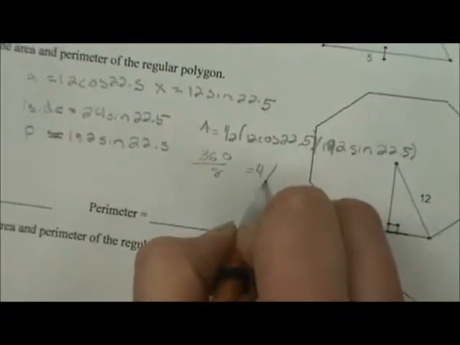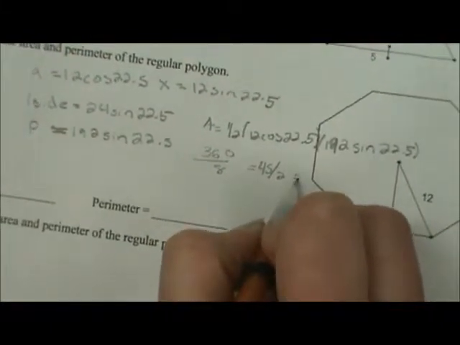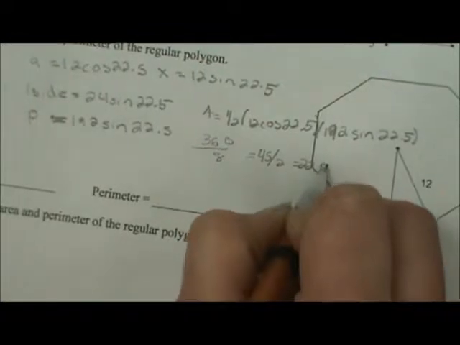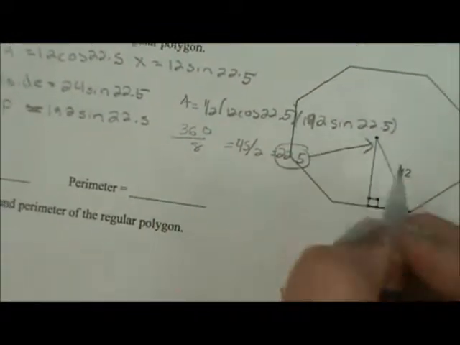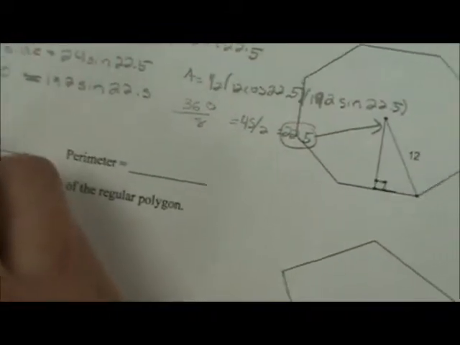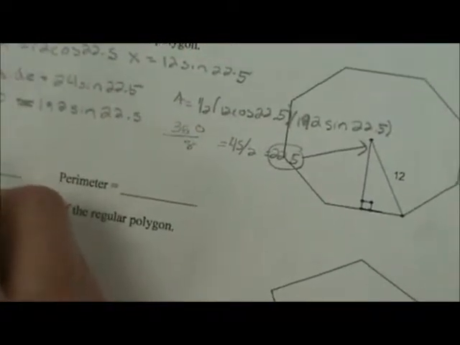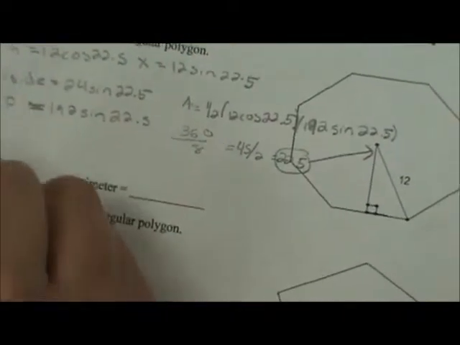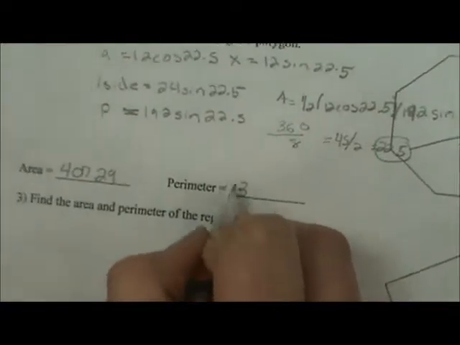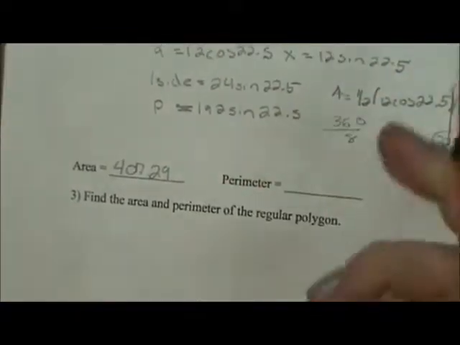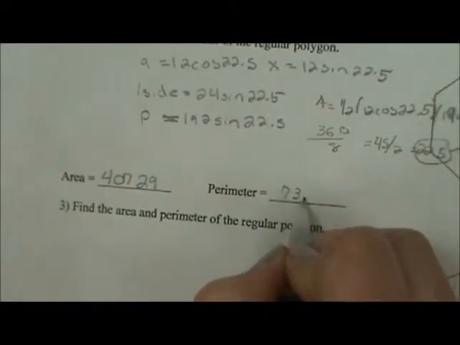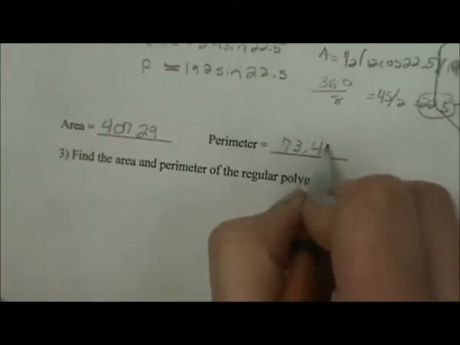So we are going to do that. And then, as I said before, that's going to be our angle for that triangle. And then our area is going to be 407.29, and our perimeter is going to be 73.47.